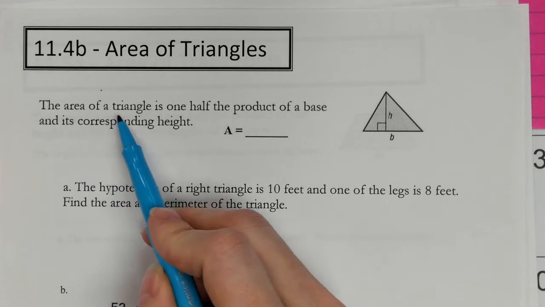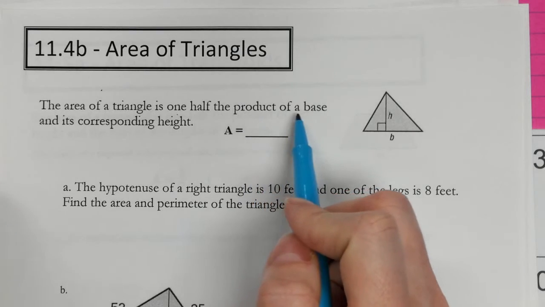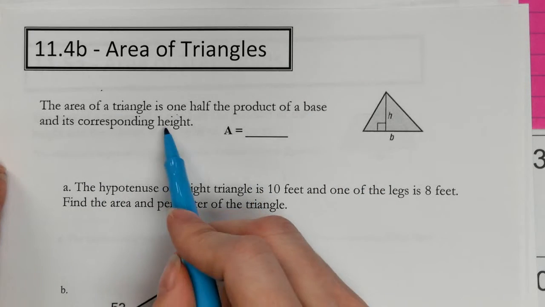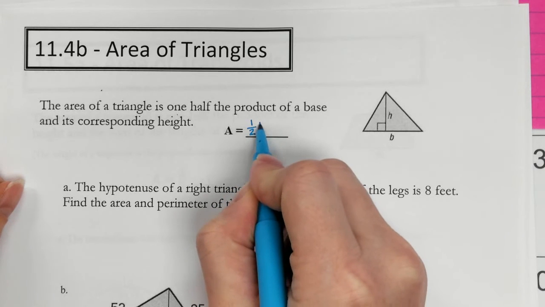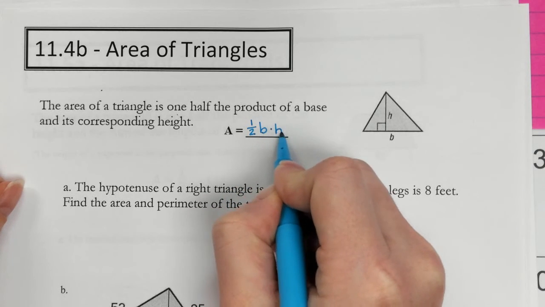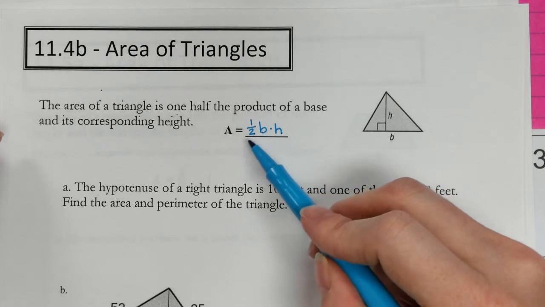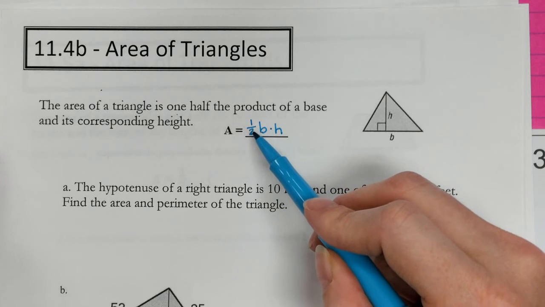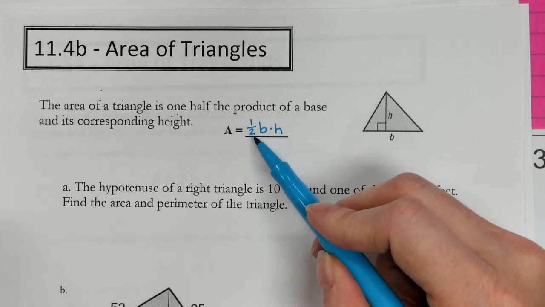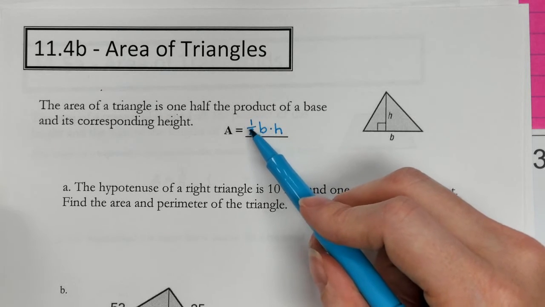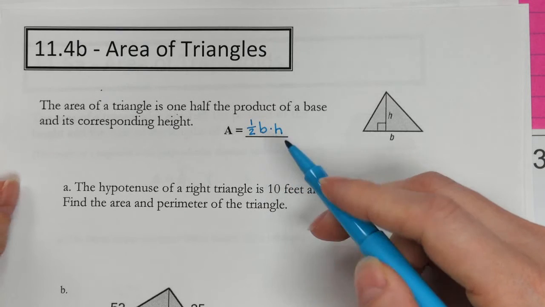Alright, so the area of a triangle is 1/2 the product, so that means multiply, of a base and its corresponding height. So the area of a triangle is 1/2 base times height. And remember, if you're putting the 1/2 in your calculator, you want it in parentheses. So parentheses 1 divided by 2 parentheses. Or, if you prefer, remember you can use 0.5. So you can do 0.5 times base times height.